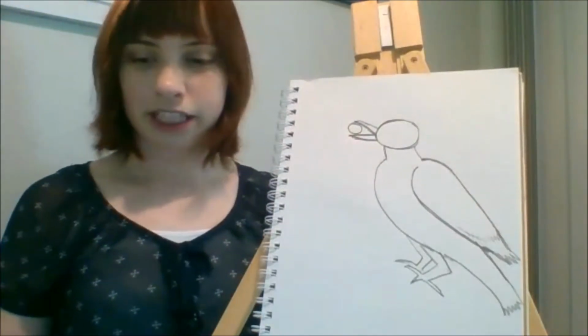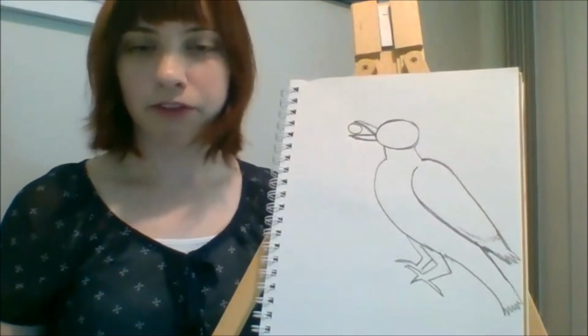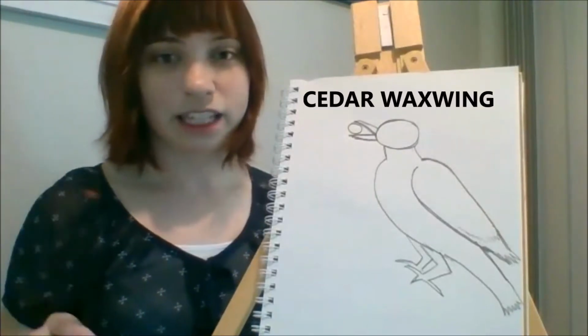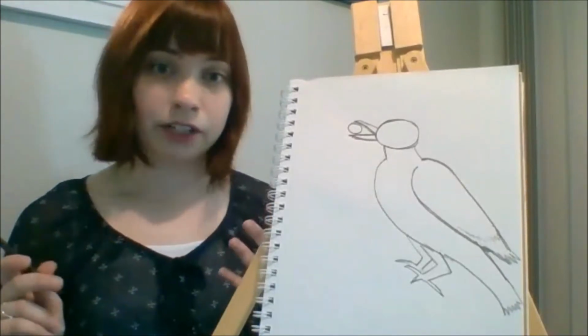So I started to think of some of my favorite birds, and one of my favorite birds is called a Cedar Waxwing. They come down to South Carolina when it's winter time. And what they do is they eat only fruits and berries, really. They eat berries from holly trees.